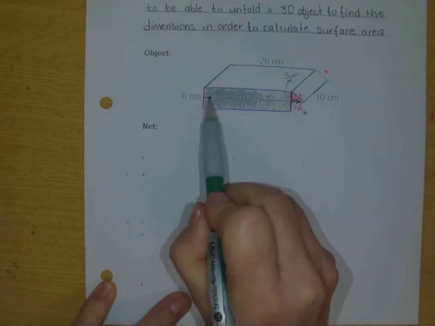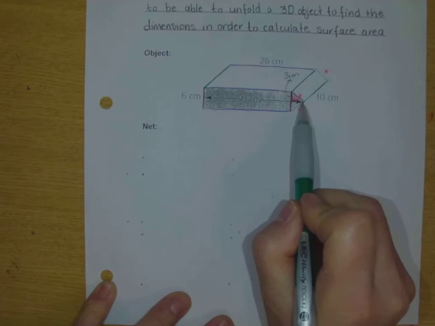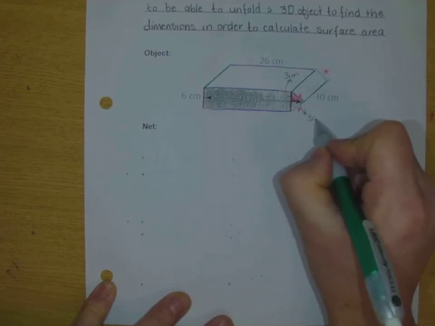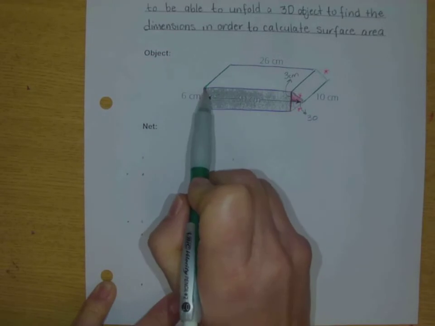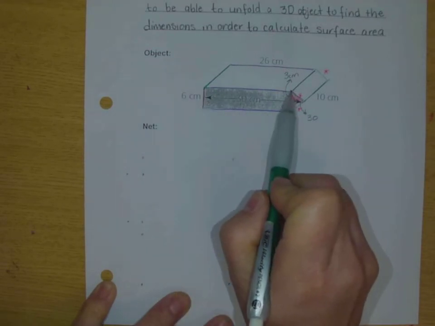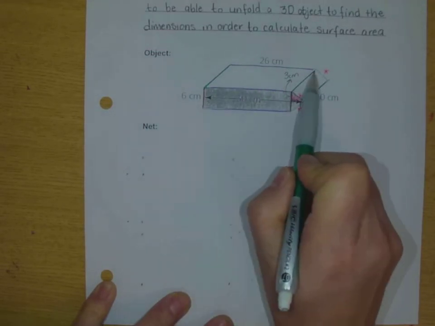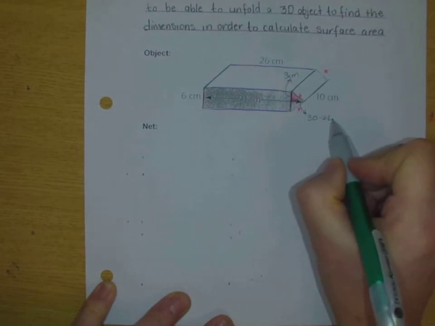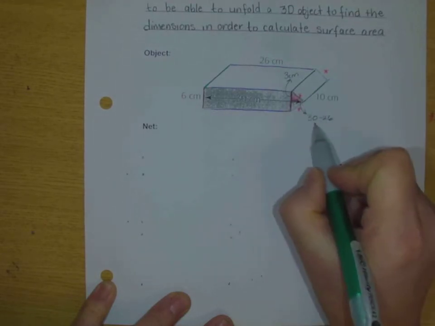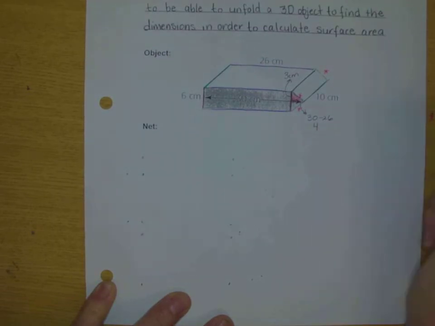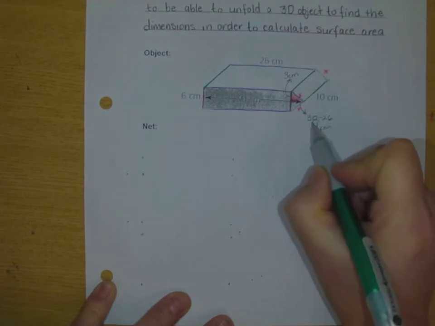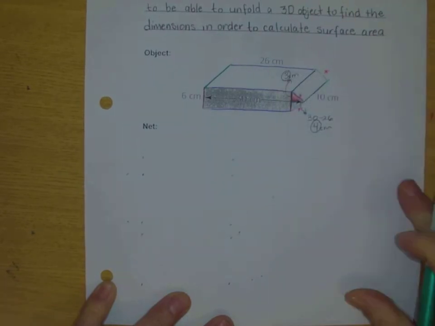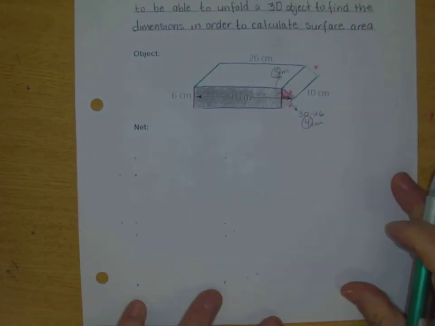Now we know from here all the way to the top is 30 centimeters. We know from here to here is 26 because that's shown up here from here to here. So all we have to do is subtract those two, 30 minus 26, to get this side, which is 4 centimeters. So we have 4 and 3 centimeters. So now we can actually use the Pythagorean theorem to figure out what that side is.